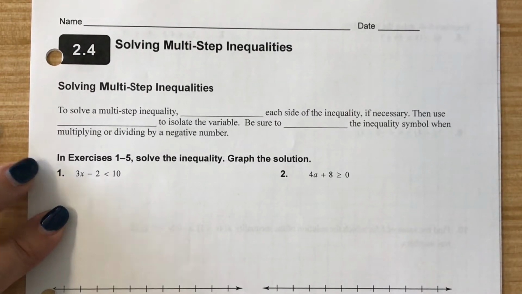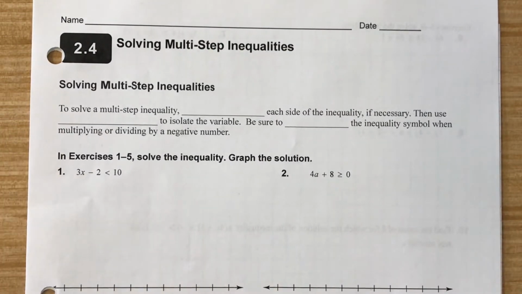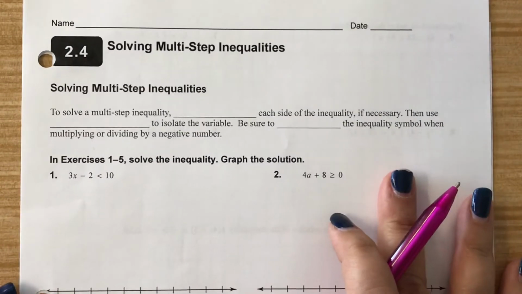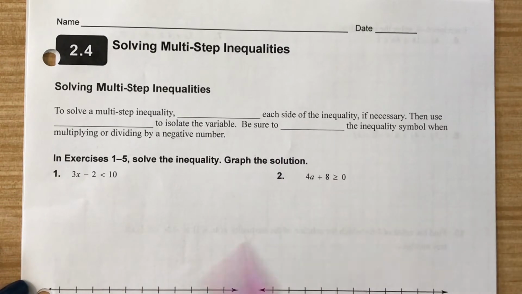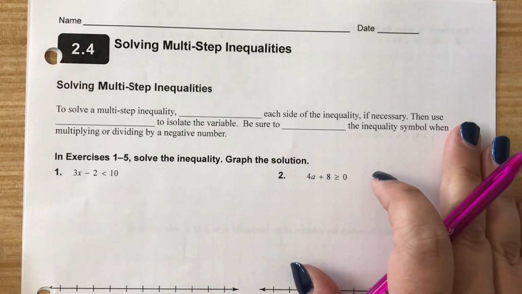Okay, so on lesson 2.4, we take this inequality game to the next level by introducing multi-step inequalities and how we solve those. And I think you're starting to get the hang of this because I say it almost every lesson here in chapter 2 with inequalities. The majority of our steps are going to be just like what we did with equations.